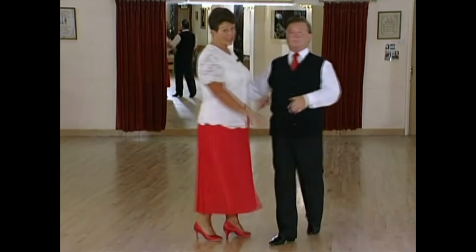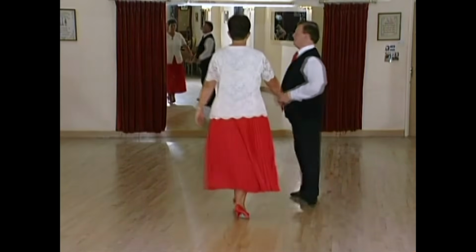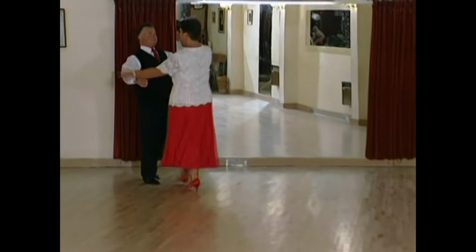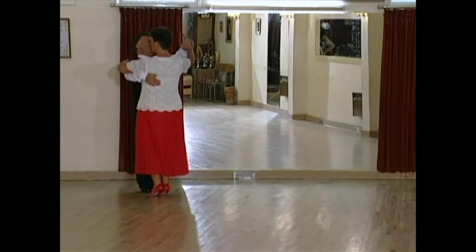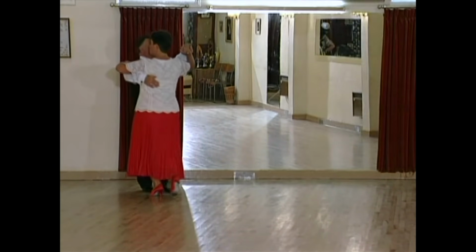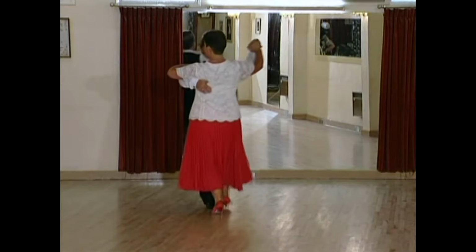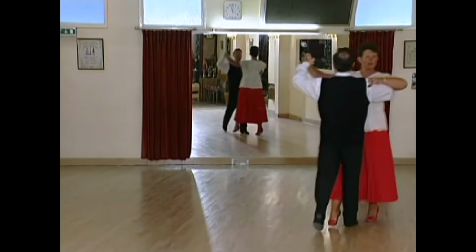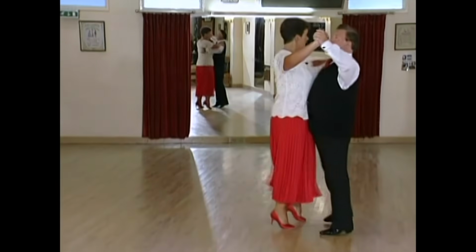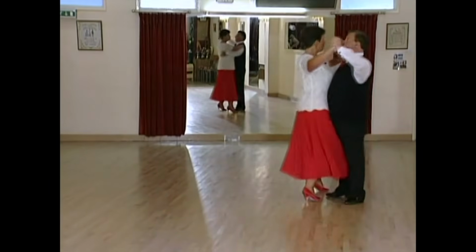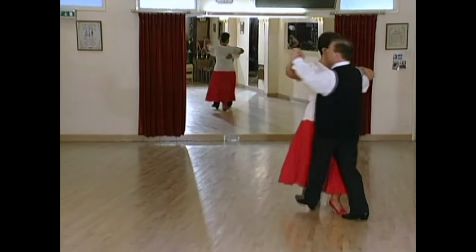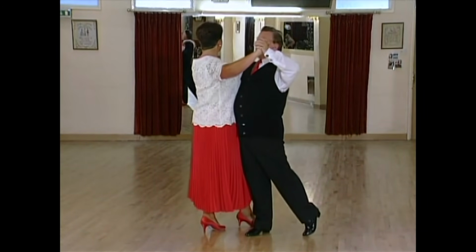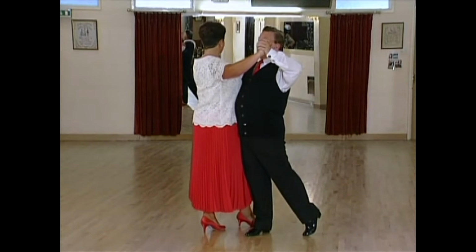So we'll put that little section together for you. So commencing facing diag to the centre, we've got the walk and the feather, quick, quick, reverse. Quick, quick, the hover corte, the closed hover, and the feather finish, which now puts the gentleman facing diag to the wall.